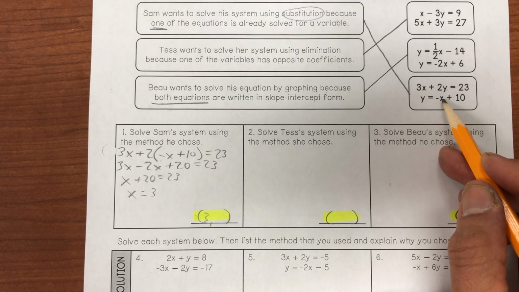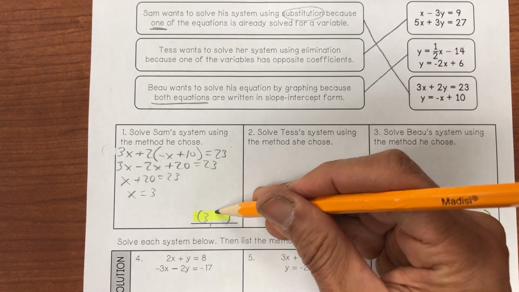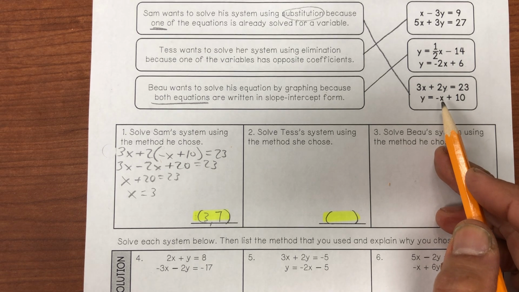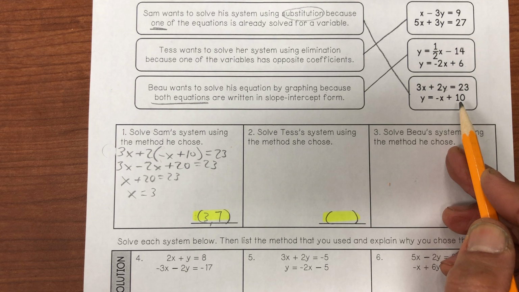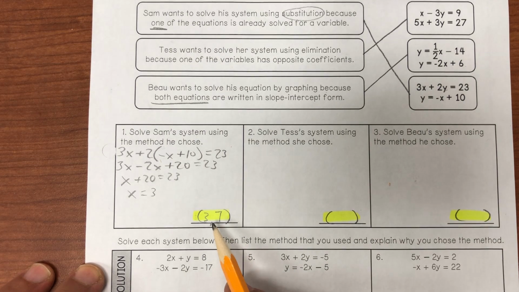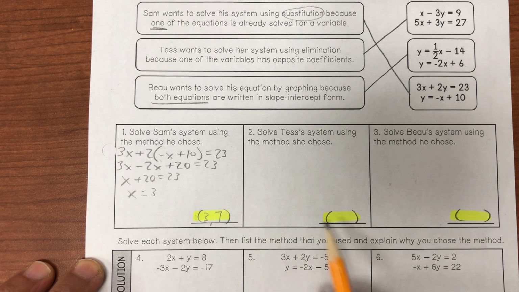So negative 3 plus 10 gives us positive 7 for y. So you see again, I plugged in 3 for x, negative 3 plus positive 10 gives us positive 7. So we write down 3 for x and 7 for y. So we've solved that system using substitution.